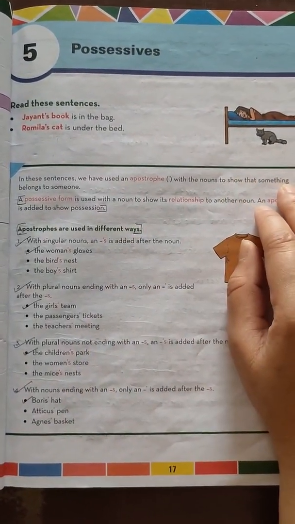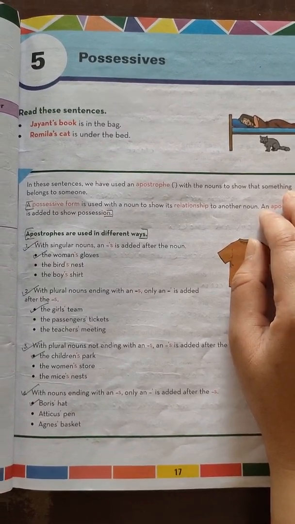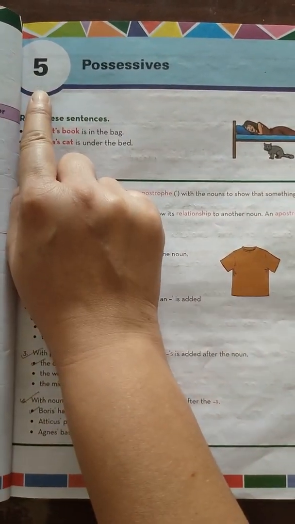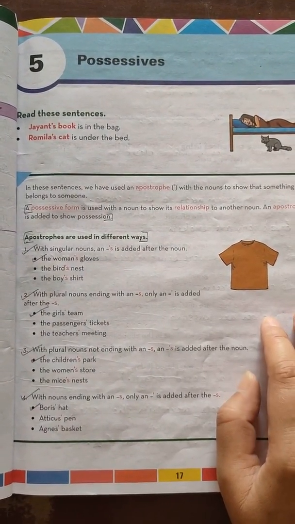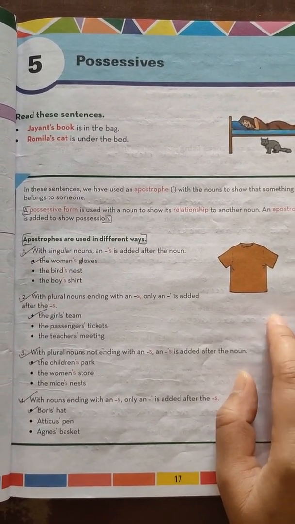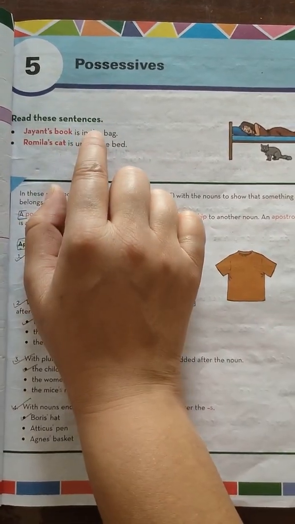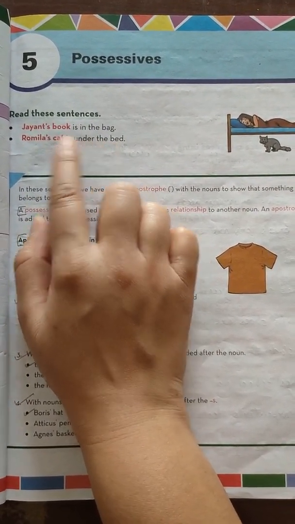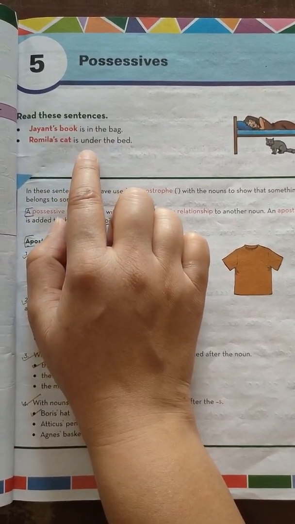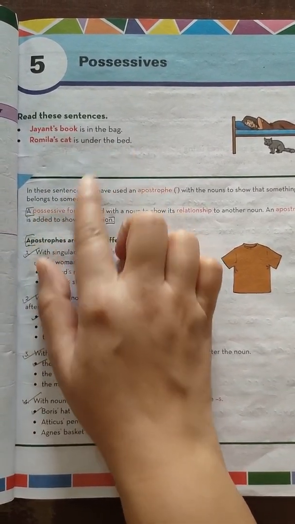Dear students, today we are going to do the explanation of lesson number 5, possessives. Before getting into the discussion about possessive form, what we will do? We will read these sentences. Jayant's book is in the bag. Romila's cat is under the bed.